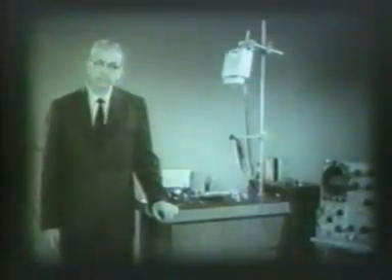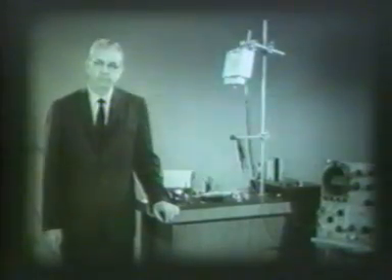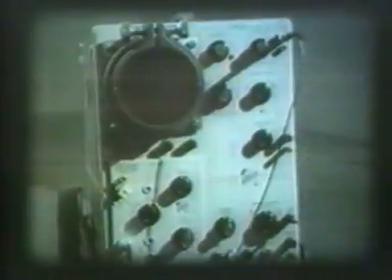The basic quantities involved in the measurement of mobility are voltage, length, and time. We measure voltage with a voltmeter, length with a millimeter scale, and time with a cathode ray oscilloscope.